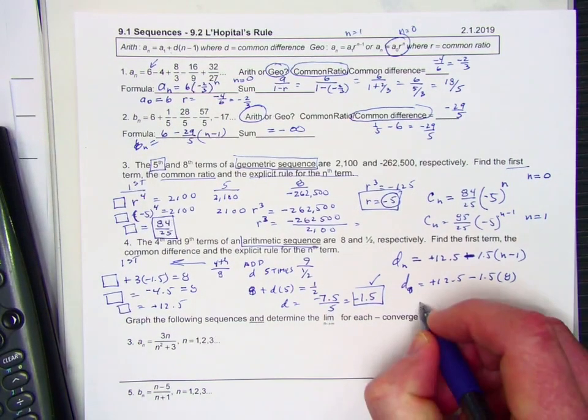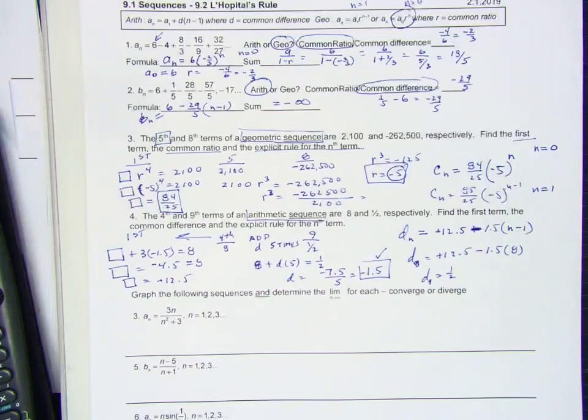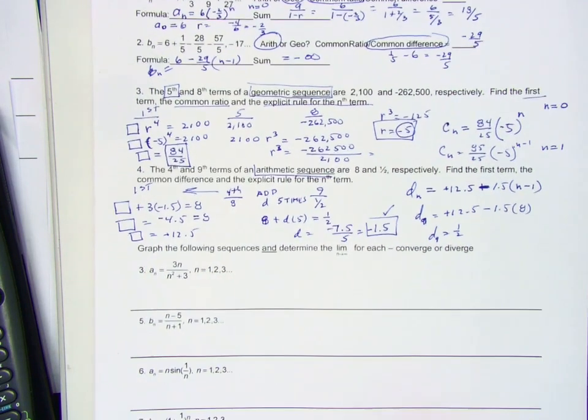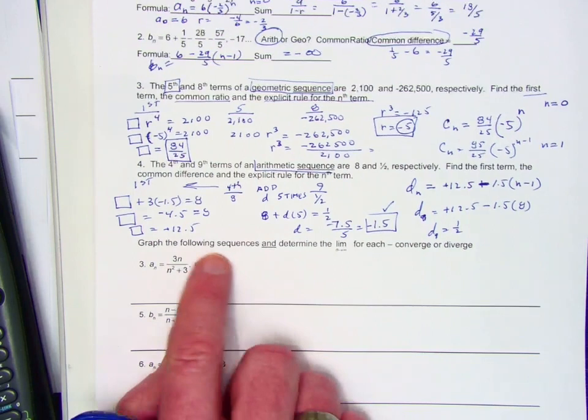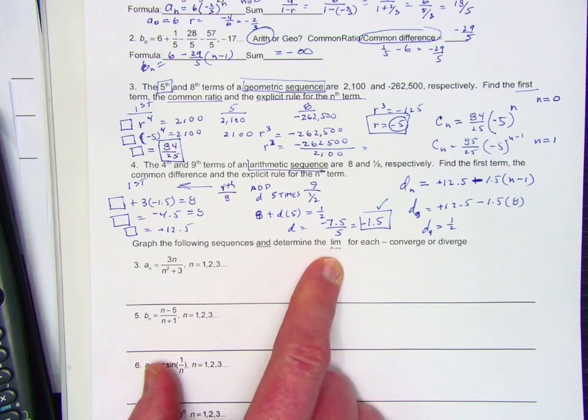So d sub 9 is in fact 1/2. All I did is I used my formula to verify that that was in fact true. All right, so I think we're going to finish the first page on this video, and then we'll go from there. So we're going to graph the following sequences and determine the limit as n goes to infinity for each.